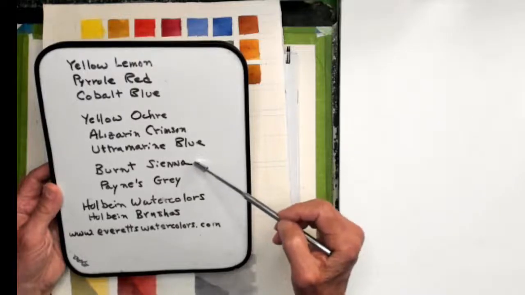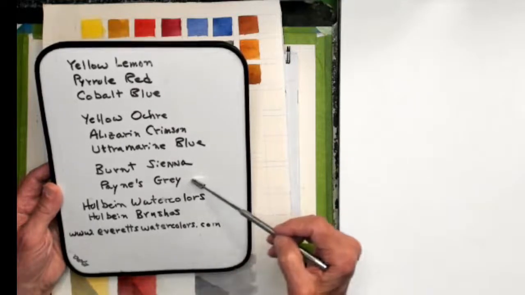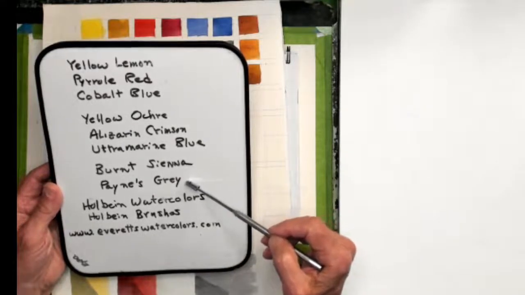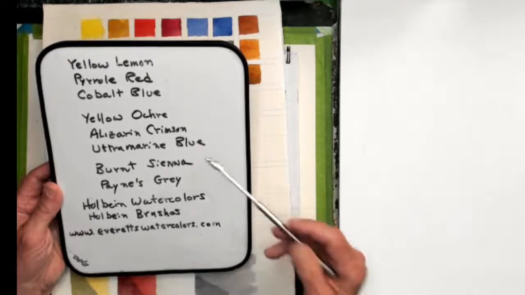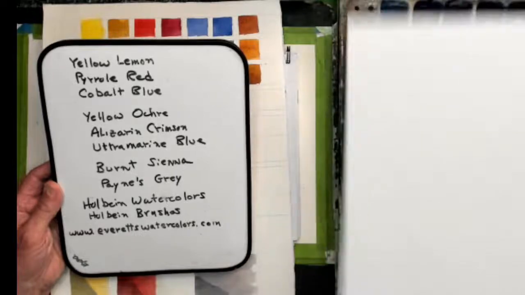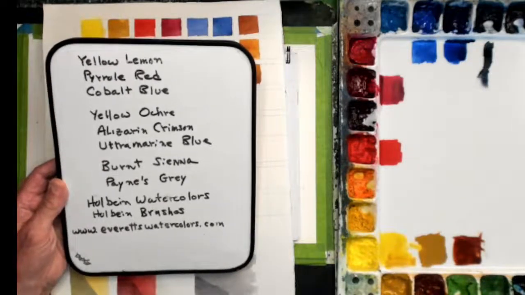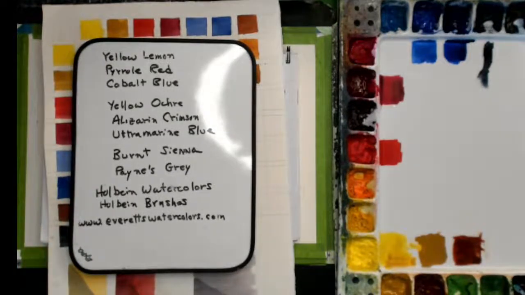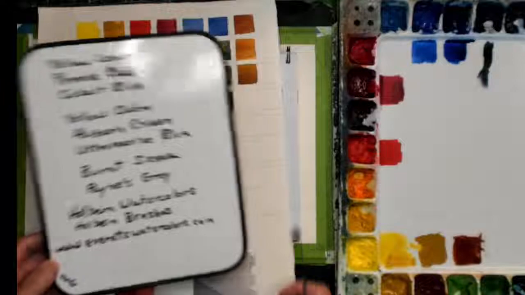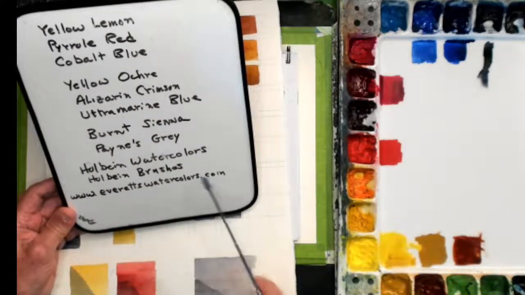Then I'm going to also add a little bit of burnt sienna for some of the shadow patterns and so forth, and a little bit of Payne's gray just to dull down some of the colors here. So those are the colors I'm going to use in my setup today. I'll let you take a look at my palette. I've got them laid out here. These are Holbein watercolors, and I'm also going to be using the Holbein brushes today.